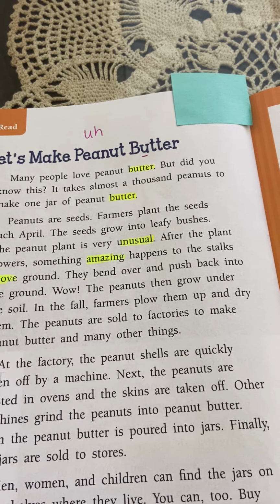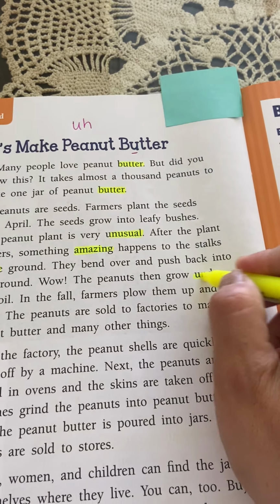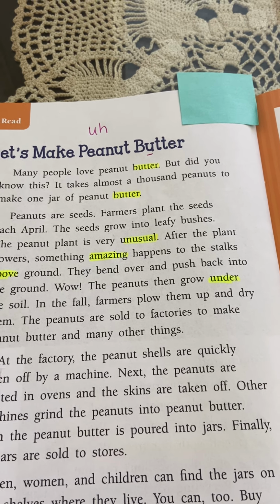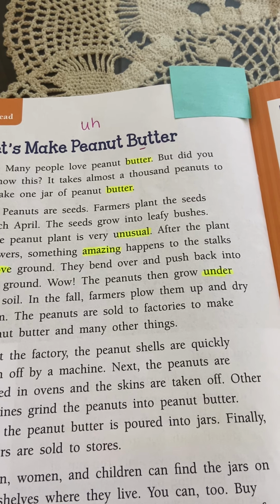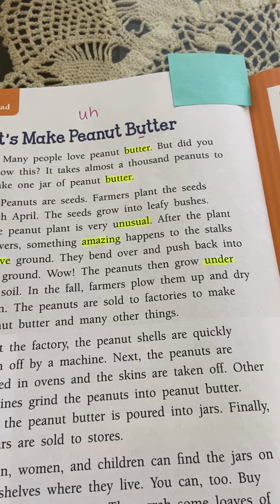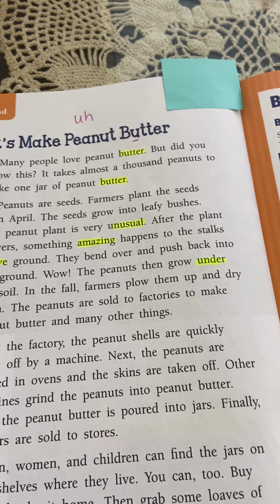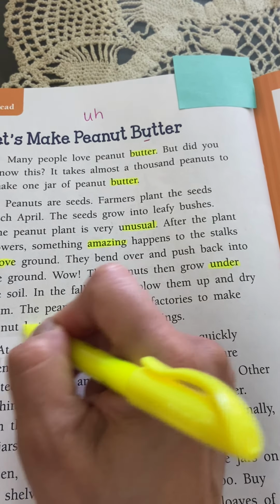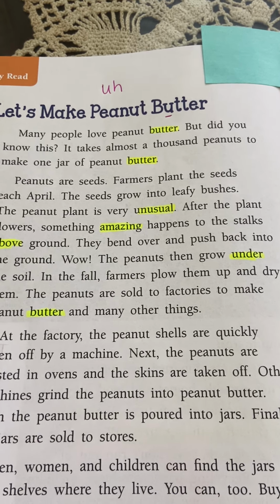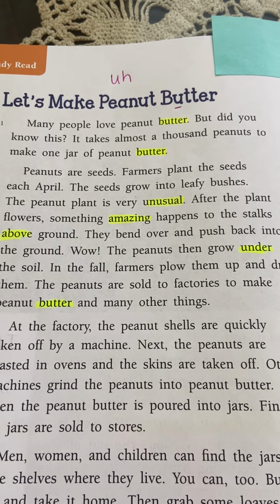Wow. The peanuts then grow under the soil. In the fall, farmers plow them up and dry them. The peanuts are sold to factories to make peanut butter, and many other things. Okay? Again, boys and girls, if I'm missing some, you can go ahead and highlight. Again, we are doing the sound.